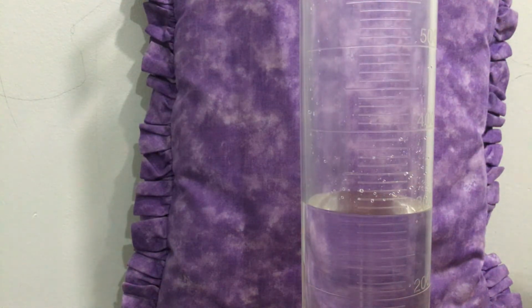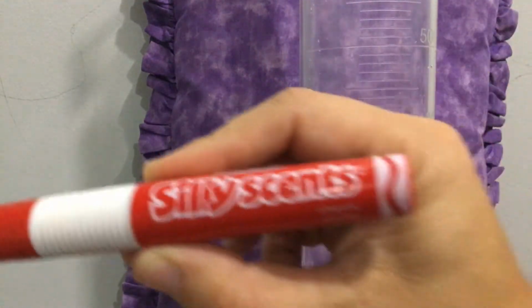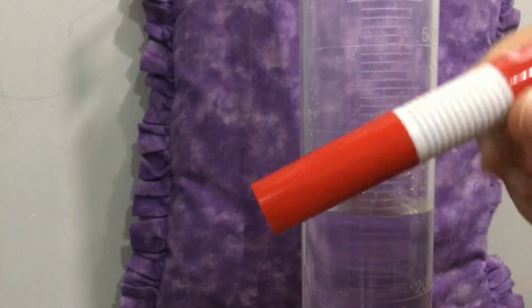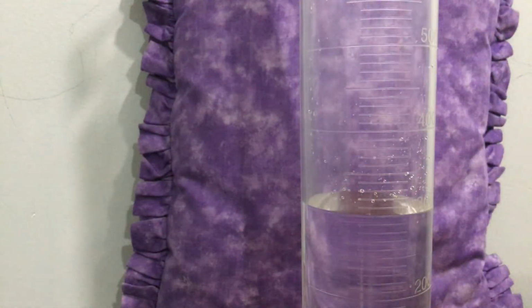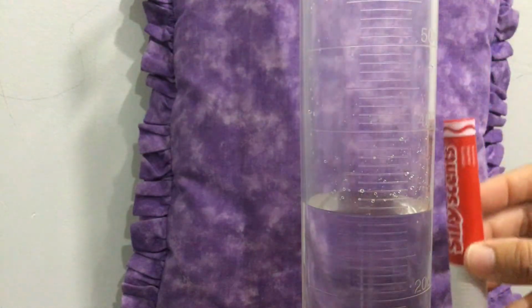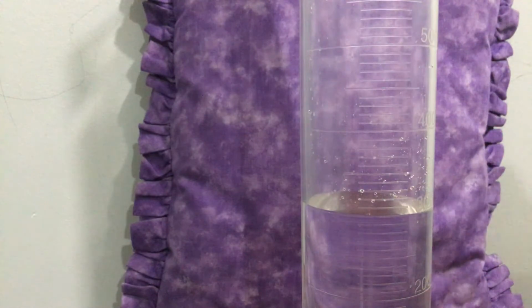So the first thing you're going to write is a marker. So here's the marker that we're going to be figuring out the volume of. So you want to go ahead and put marker, and then you want to estimate, if I were to drop this marker into this graduated cylinder, what would be the volume? Now we are measuring it in milliliters.